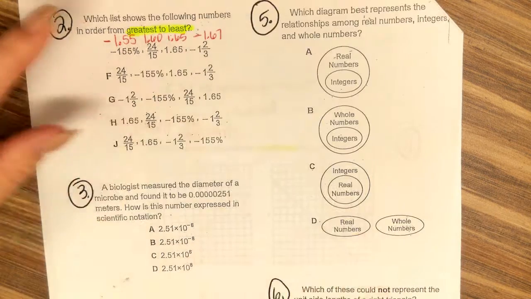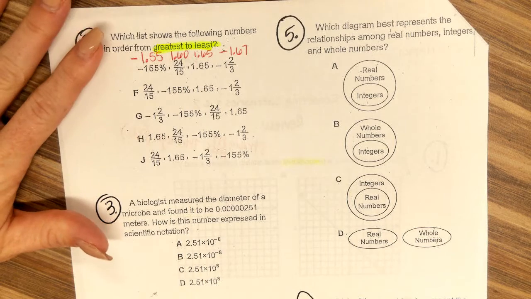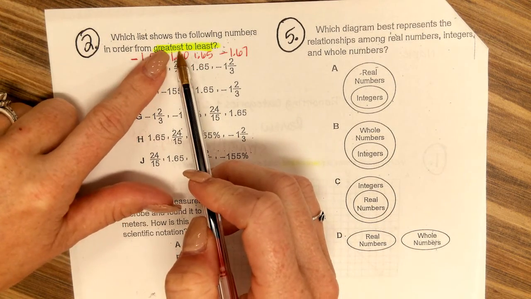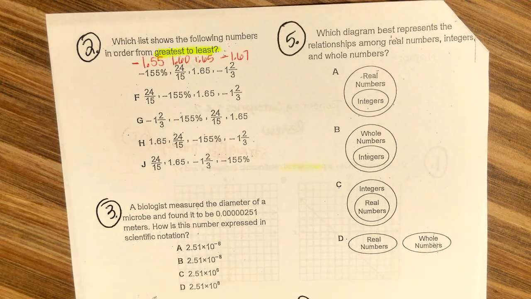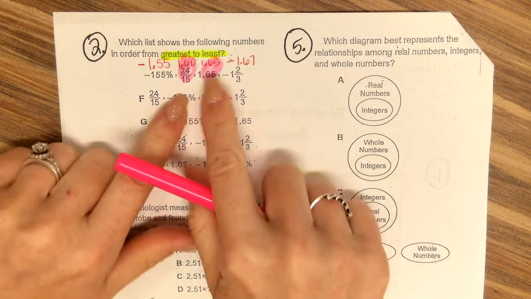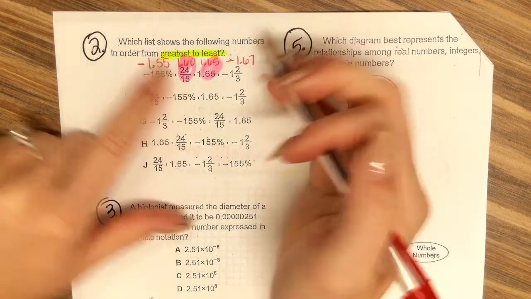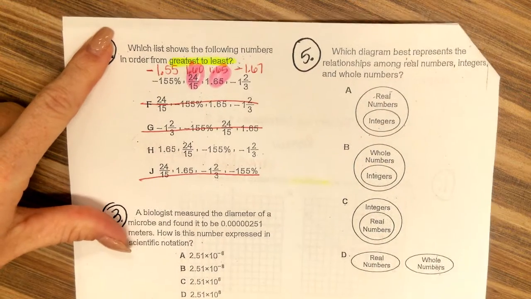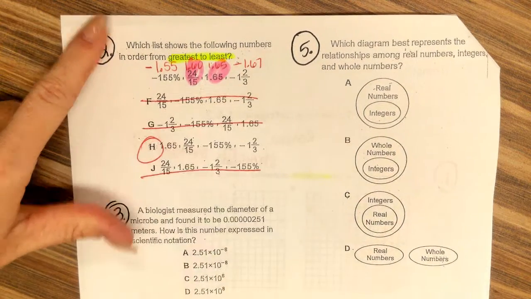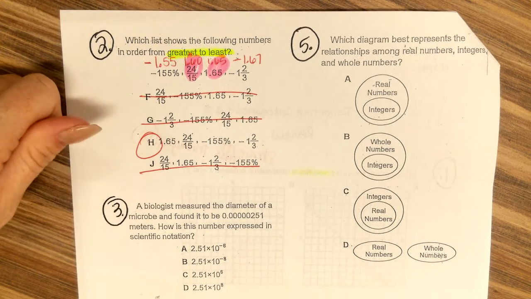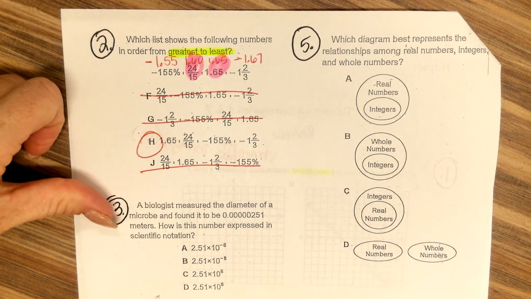All right, are we going from biggest to smallest or smallest to biggest? All right, biggest means positives. So I only want to look at this number and this number. Which number is the biggest? $1.65. So out, out, out. How easy was that? Super easy. All right, go on to number 3.